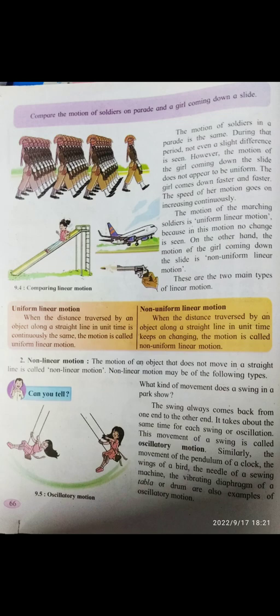When the distance traversed by an object along a straight line in unit time is continuously the same, the motion is called uniform linear motion. Non-uniform linear motion: when the distance traversed by an object along a straight line in unit time keeps on changing, the motion is called non-uniform linear motion. Non-linear motion: the motion of an object that does not move in a straight line is called non-linear motion.